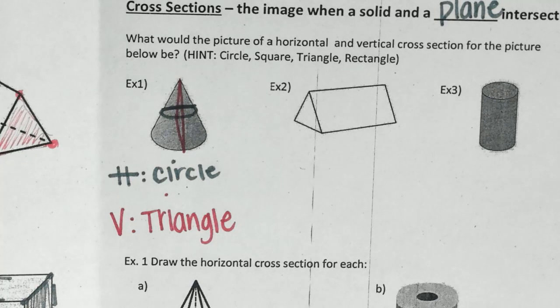Alright. Yeah, I have a bunch of cones up there because of Pre-Cal. We do a whole thing on cones.